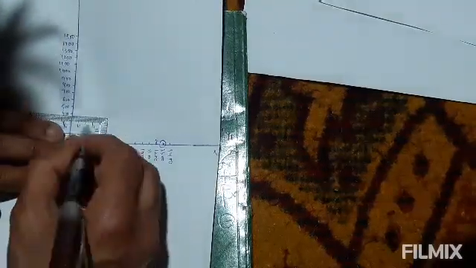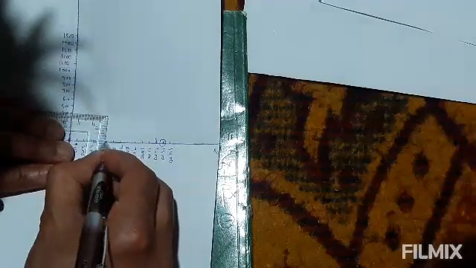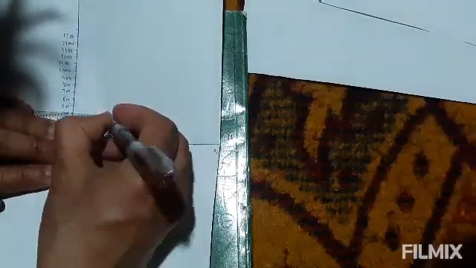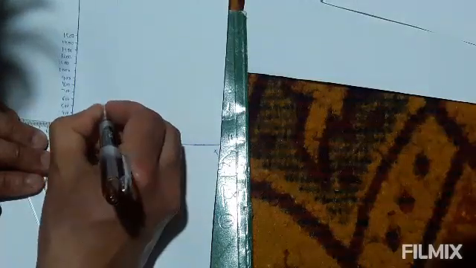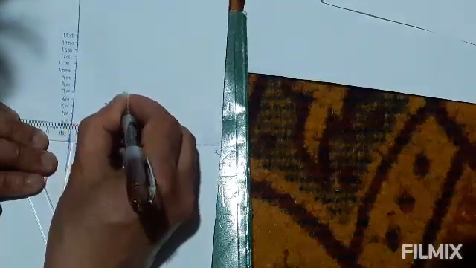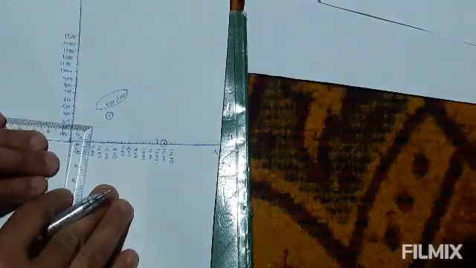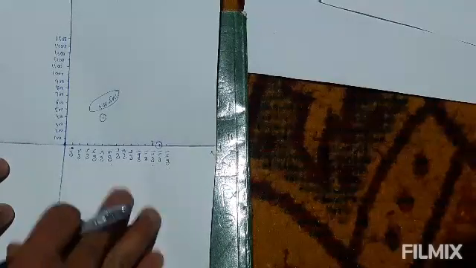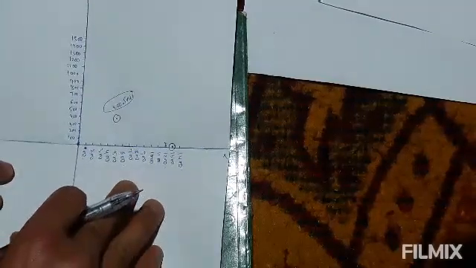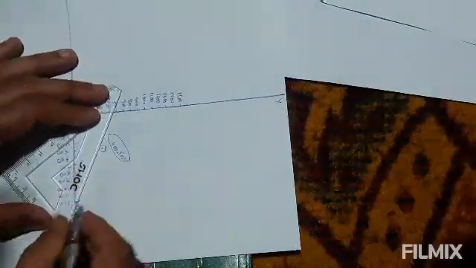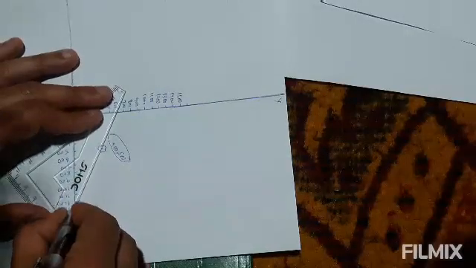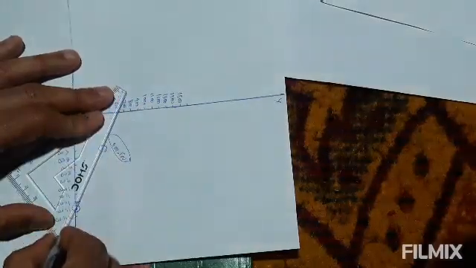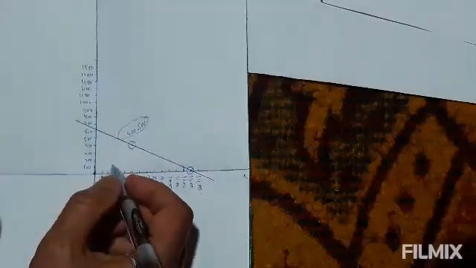It's here. Let's join them first. This is the line. Similarly, for the other table we have to make the line.